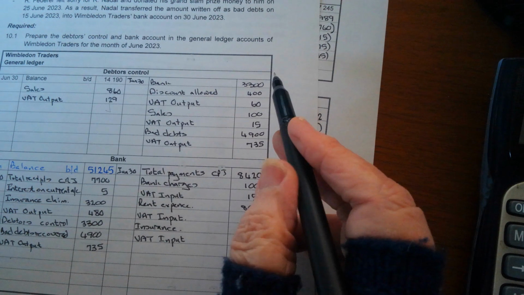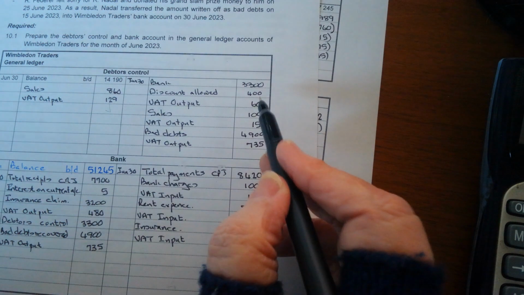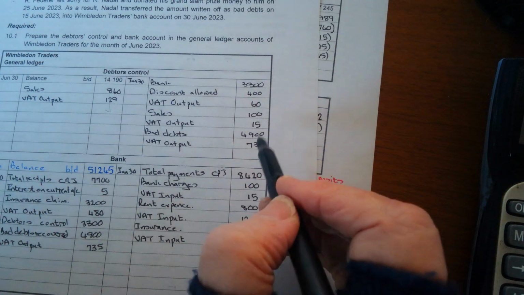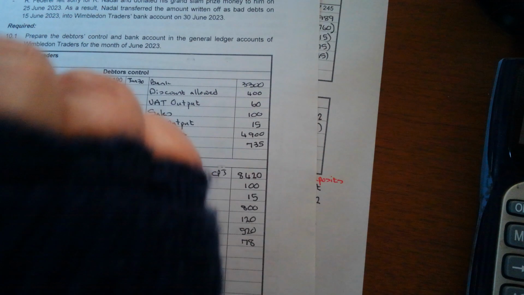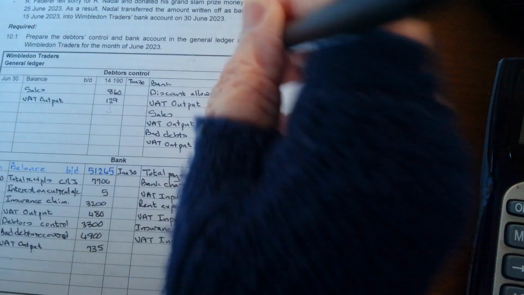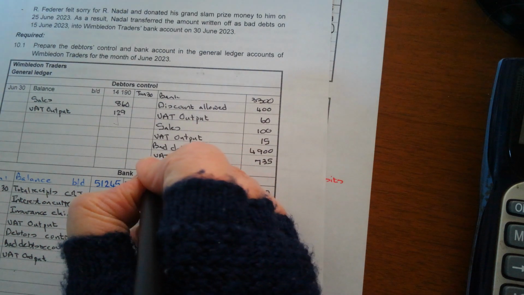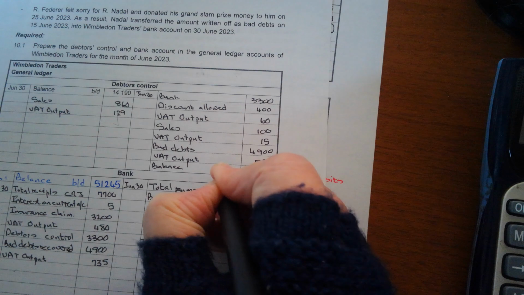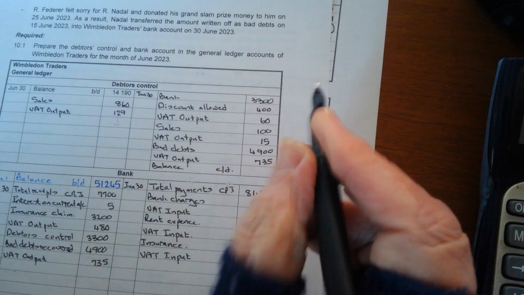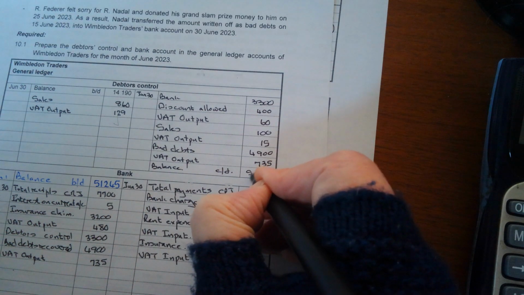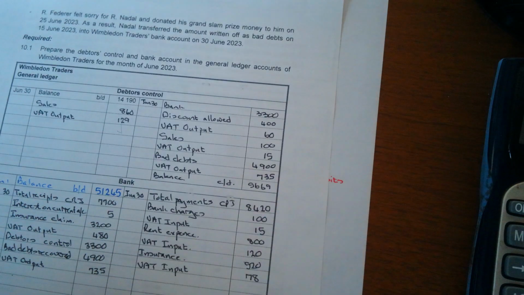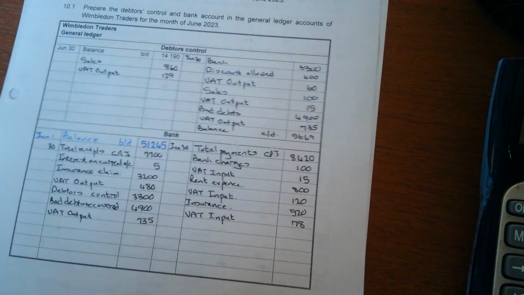credit side because a debtor is an asset, and an asset always has a debit balance. So I will add up the debit side, subtract the credit side, and determine what is the balance in my debtors control account. And that balance is 5669. And you will write down your totals and bring down the balance on the debit side.